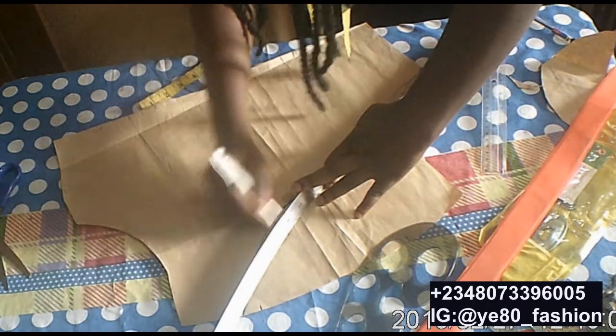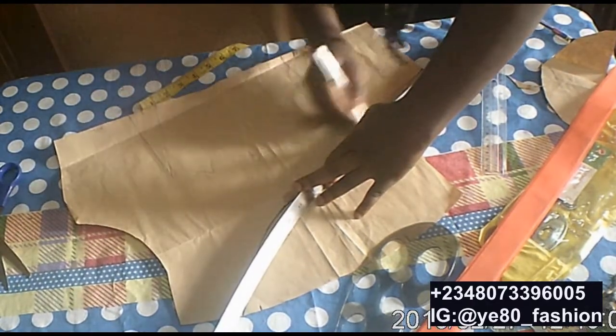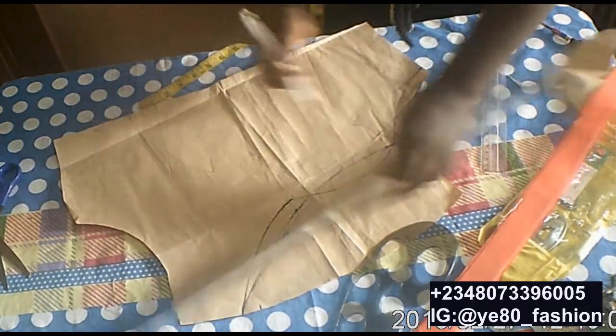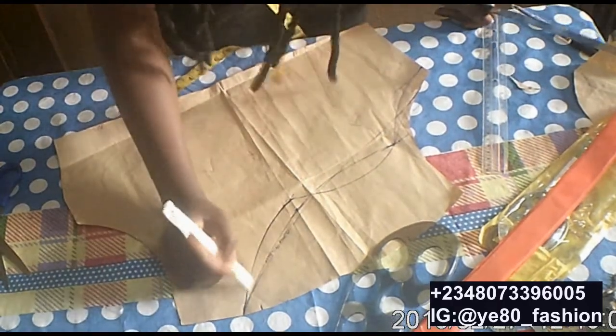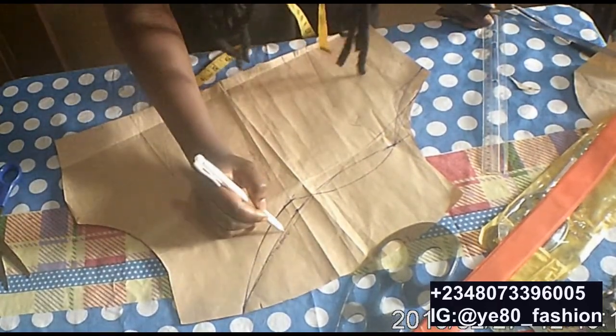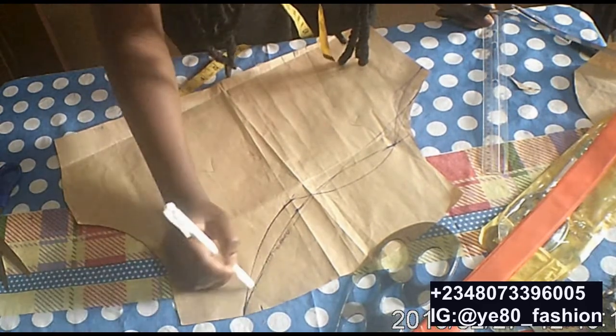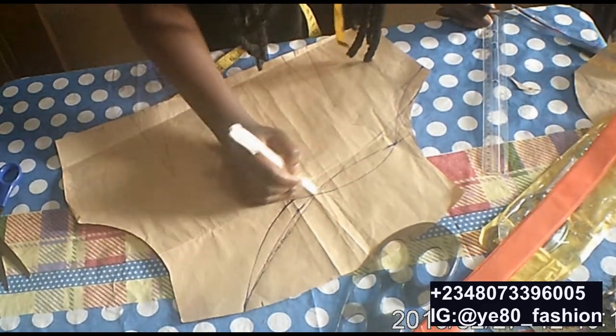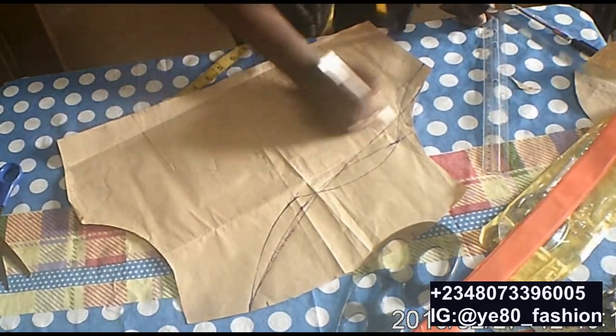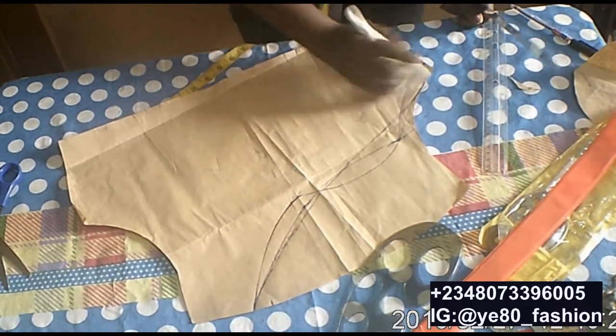like this, like this, like this. Okay, so this is my monostrap armhole. This is it. Like that, like that, and then come to your sleeveless armhole.